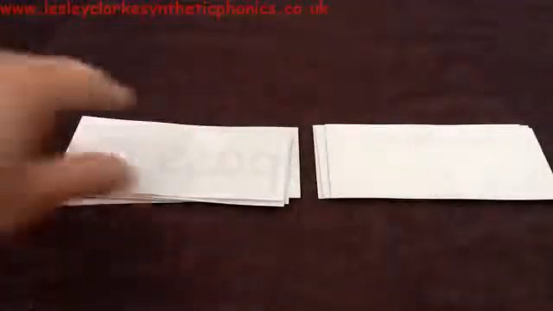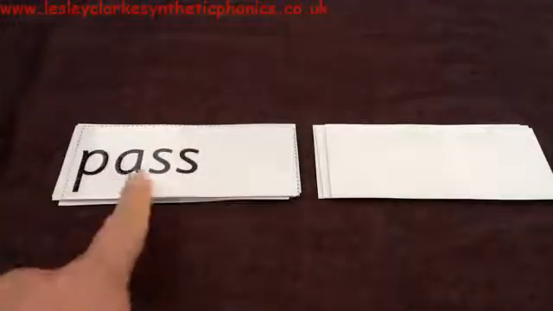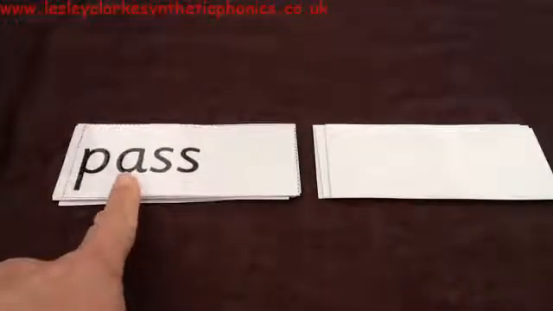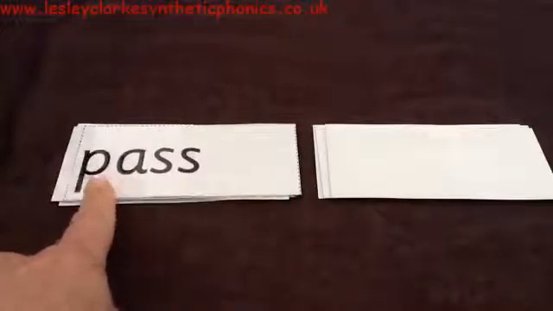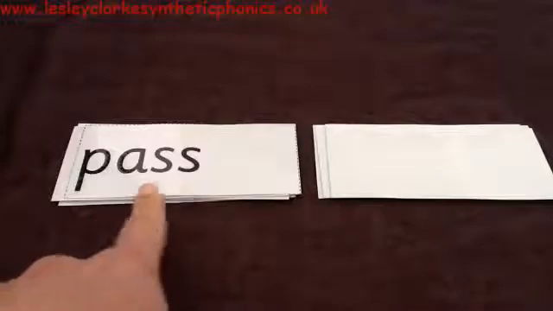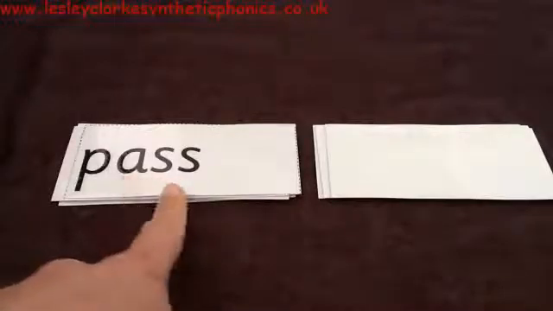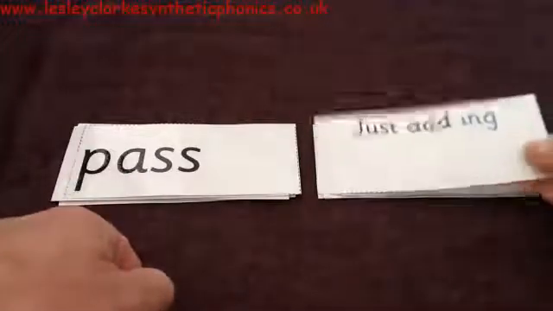Let's take those cards away. Let's do the next one. Right, what sound are we going to try first for this one? We're going to try A. Off we go. P-A-S, pass. Some people say pass and some people say pass. Let's have a look at the spelling rule.